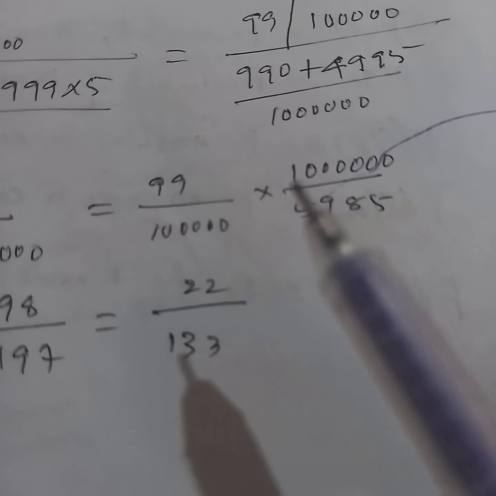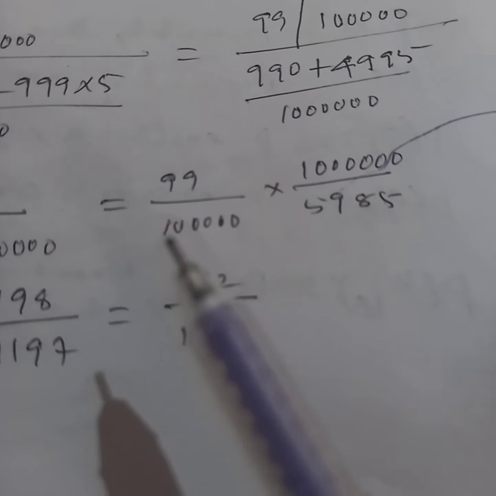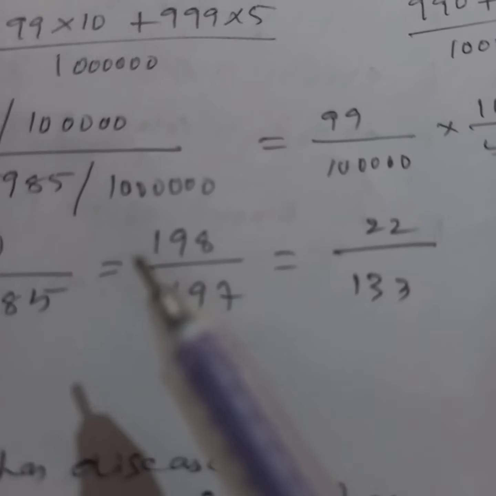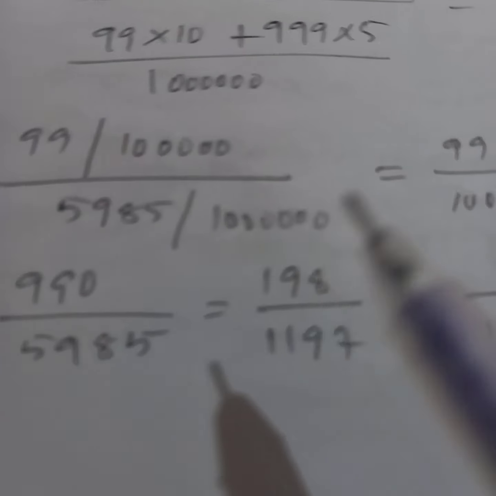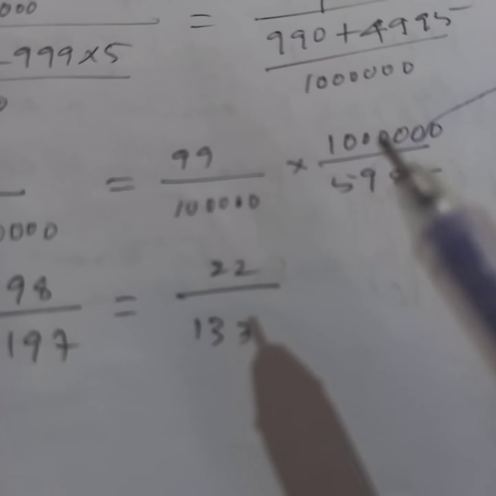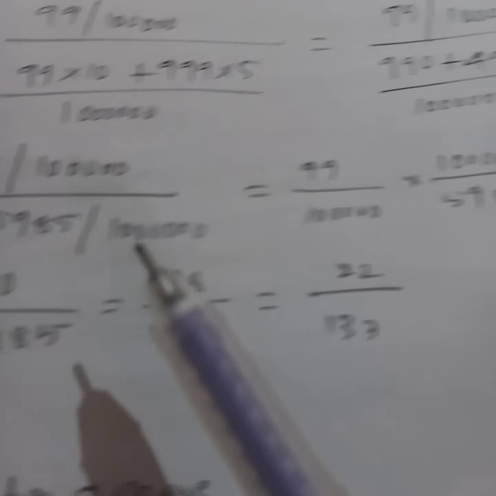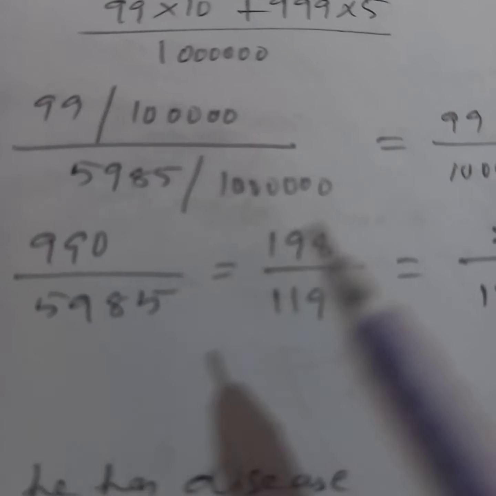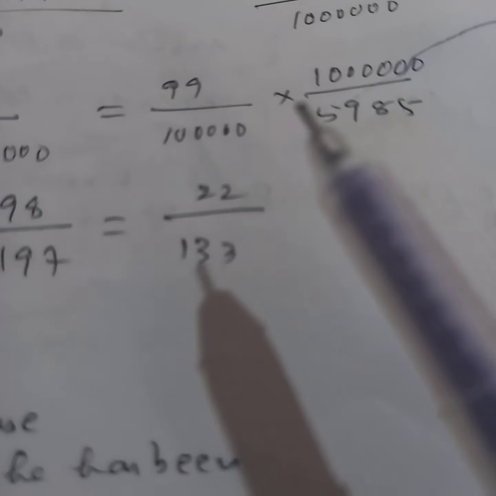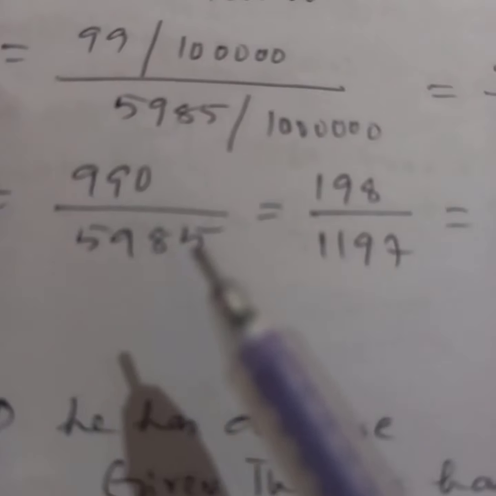It has more number of zeros. Here we have got 6 zeros, and here we have got 5 zeros. So 10 remains here. So 99 into 10 you will get. Here, if you divide this by this one, you will get 10. Now 10 into 99, 990. And this denominator we have written as it is.